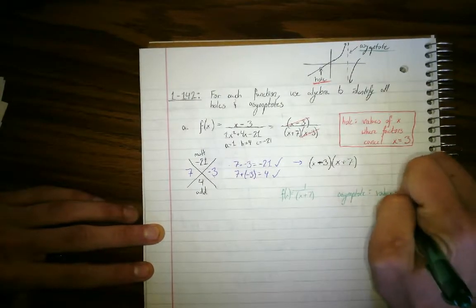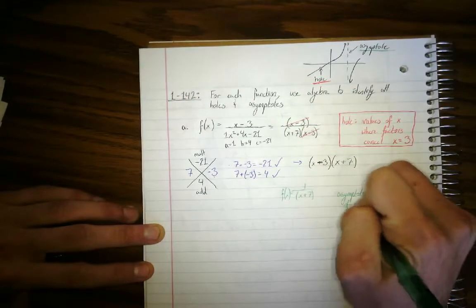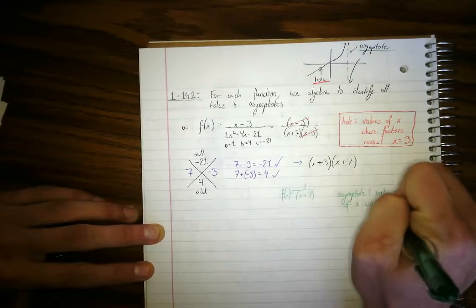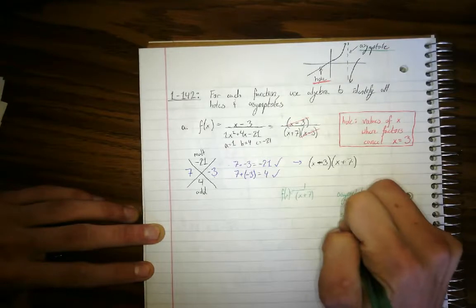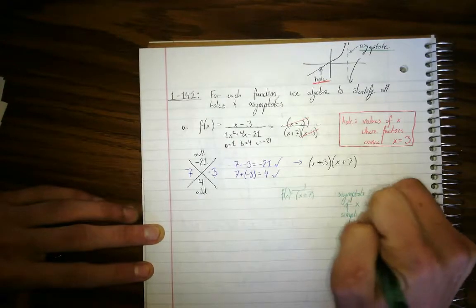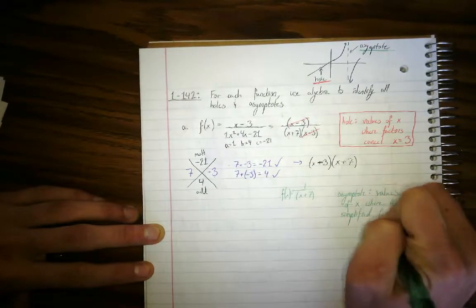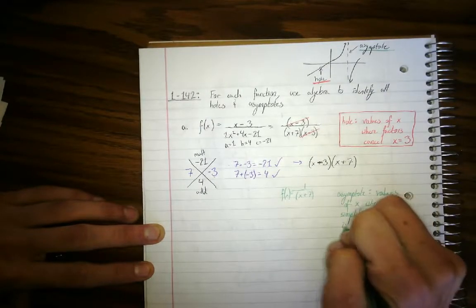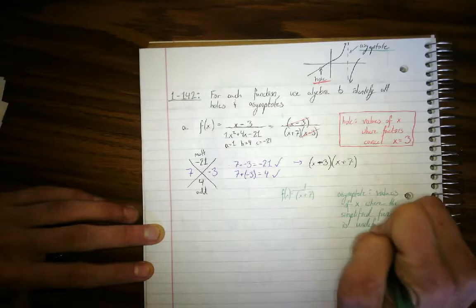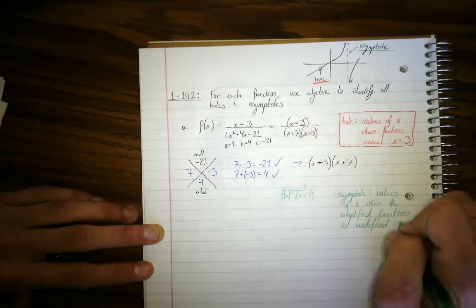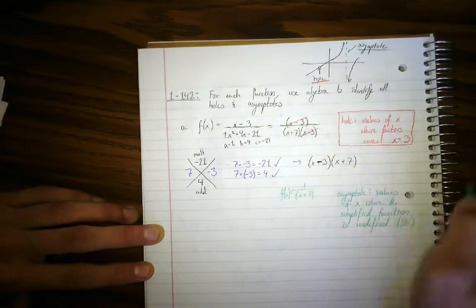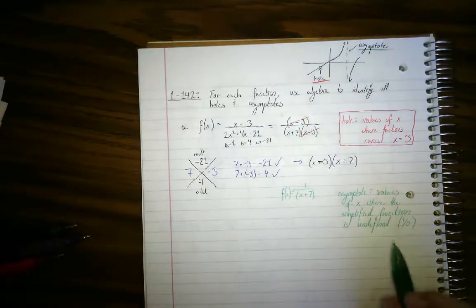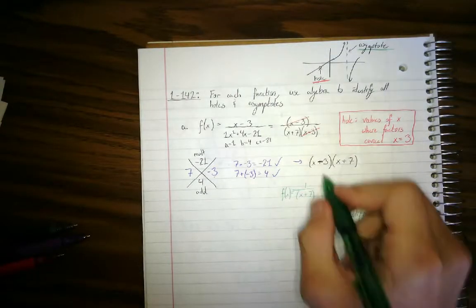Asymptotes are values of x where the simplified function is undefined. And by undefined, I just mean that we're dividing by 0. There's no number that we can represent by 1 divided by 0.